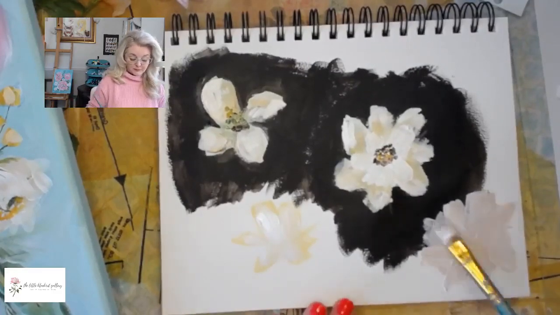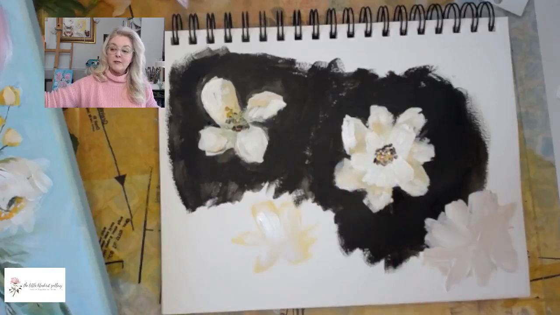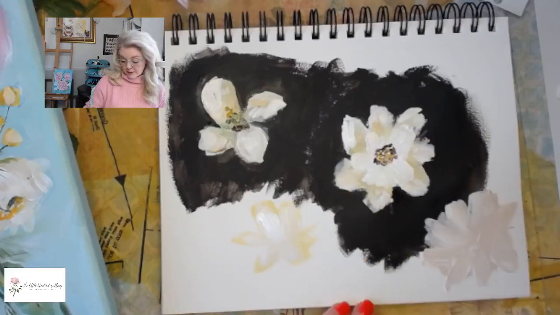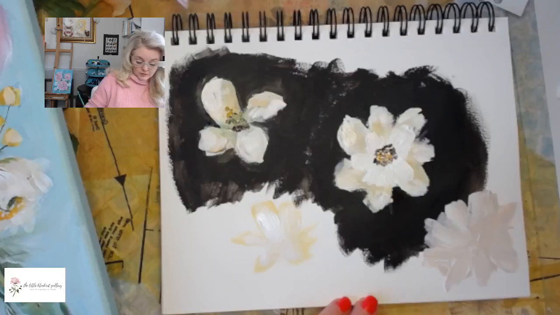Very basic shape. Usually the center is the part that really makes it look like a flower. I'm not 100% happy with this one right here, y'all. I think I tried too hard, which is something that is very easy to do.